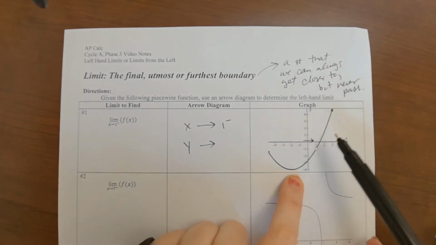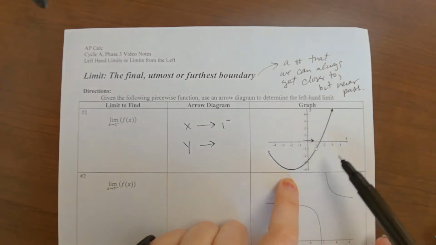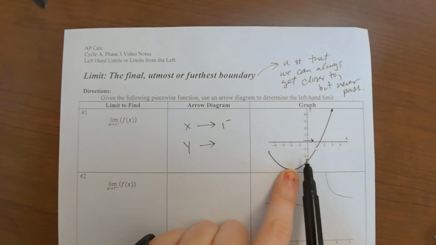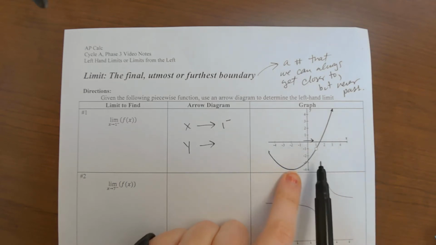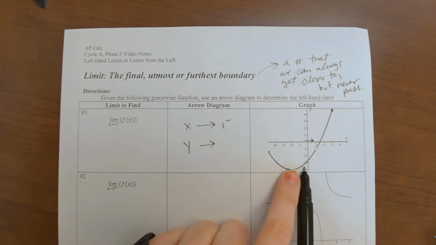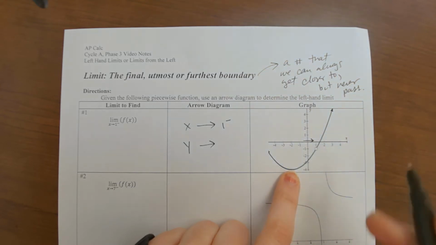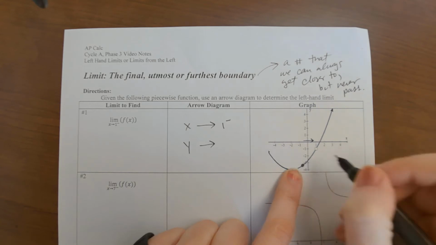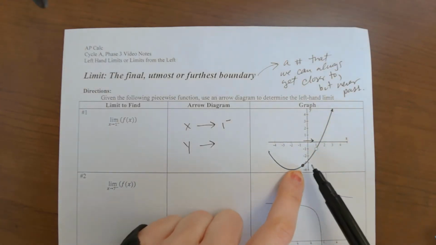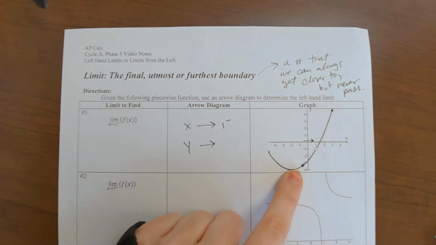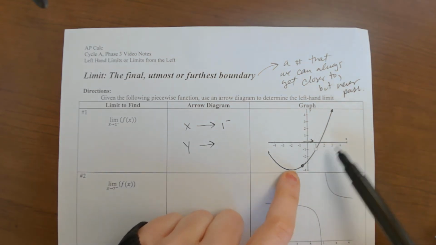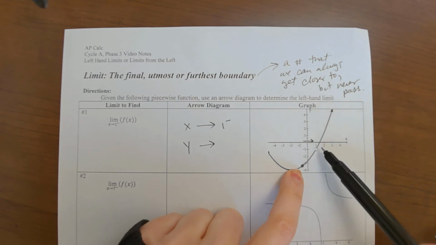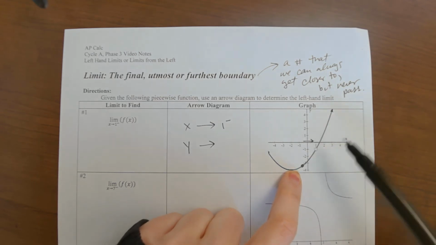On a graph, you want to look at a sequence of points starting at inputs somewhere to the left of 1. Last time we were starting at numbers super close to 1, and if this graph was zoomed in close to 1, I could do that, but it's not.